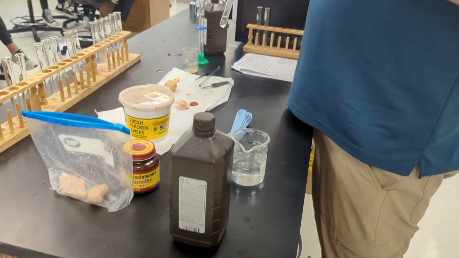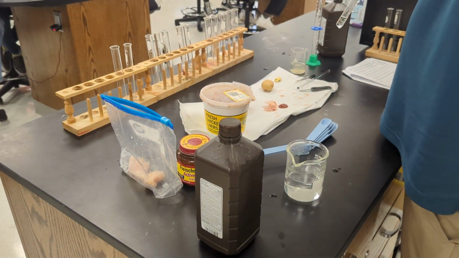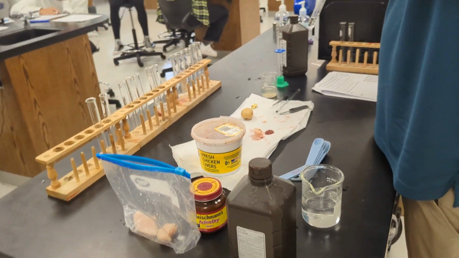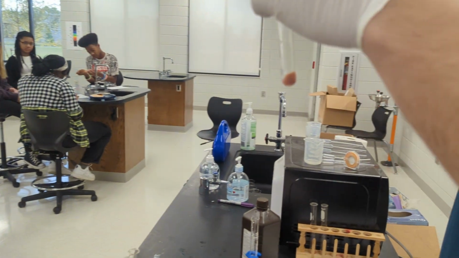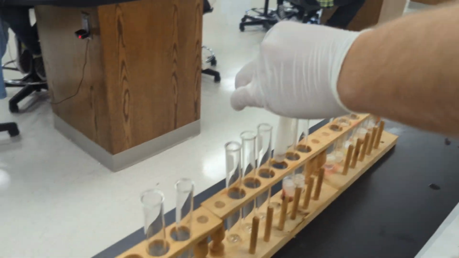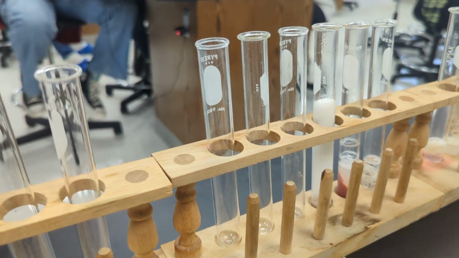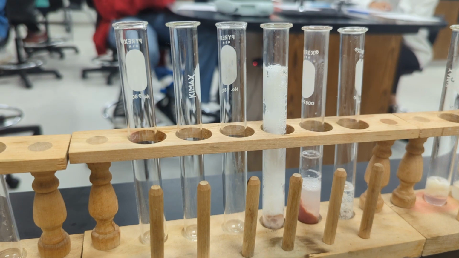I did not boil the liver. I just took it and put it in warm water for a little while y'all were in here getting set up. So I've got warm liver and warm peroxide. So we're going to observe the same thing. Oh, yeah.